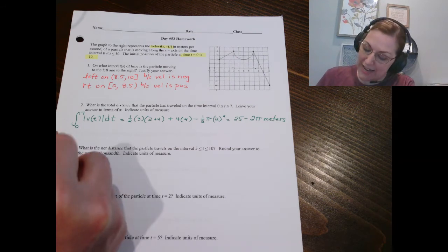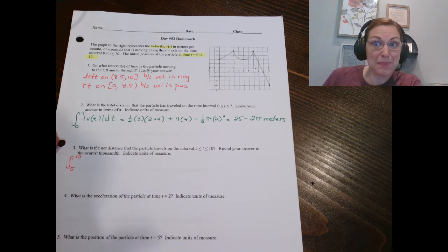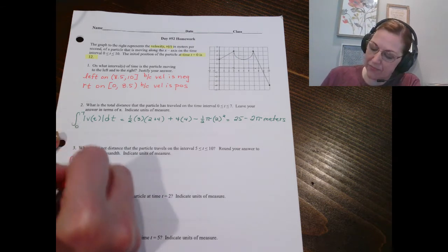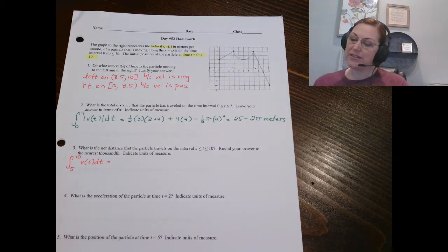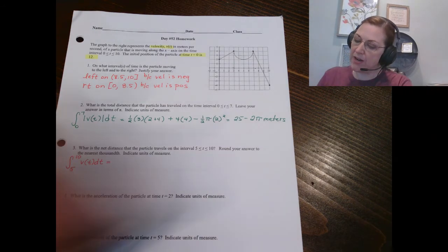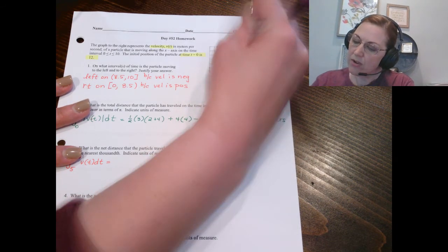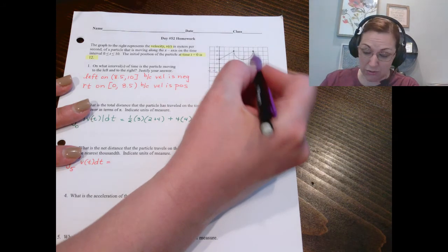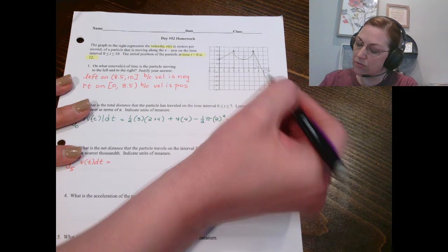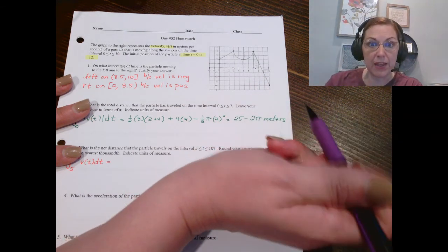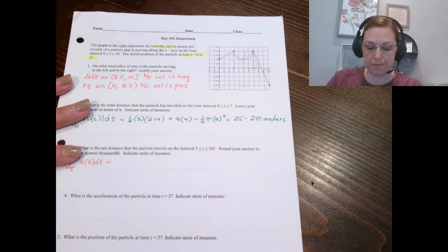So remember, net distance is where we want to keep the negatives on the negative areas. So let's go from 5 to 10. Friends, on this one, I'm going to have to do the rectangle again. Do the rectangle minus a quarter circle. Then I've got these two triangles that we're going to cancel. They look like they're going to cancel each other out, and they are. So I'm just going with this rectangle minus the quarter circle there.